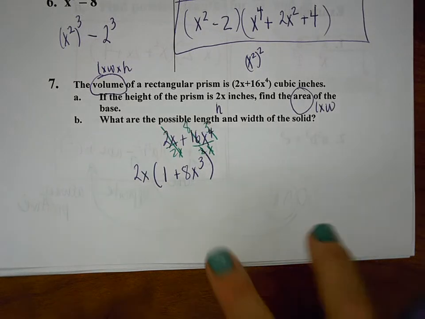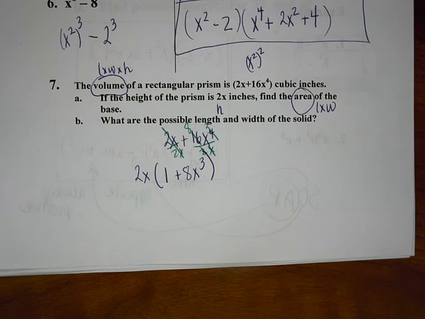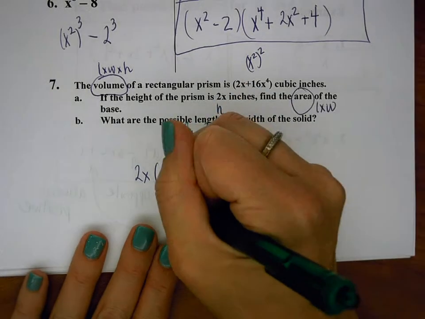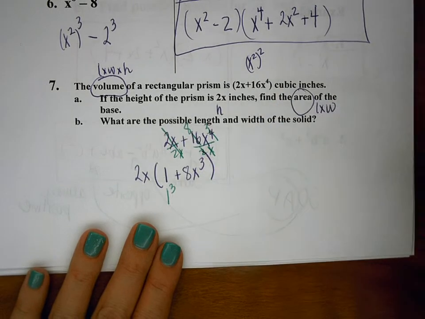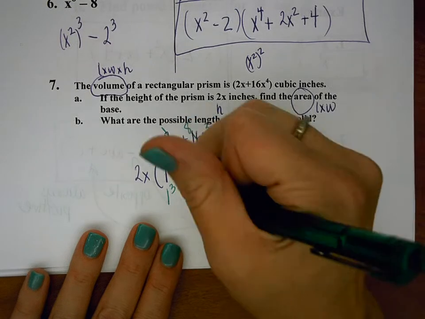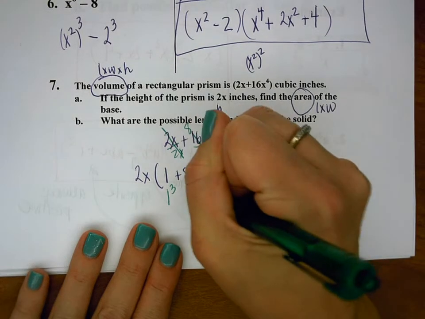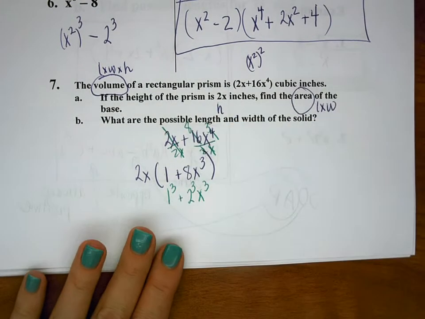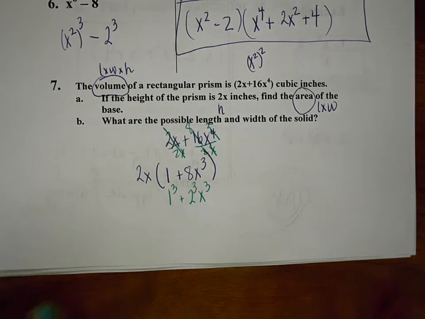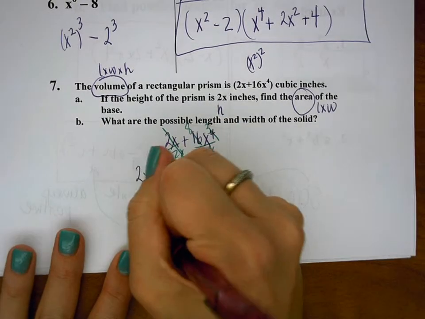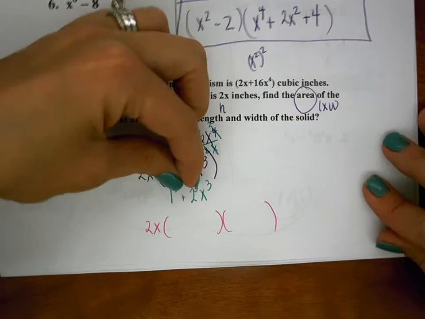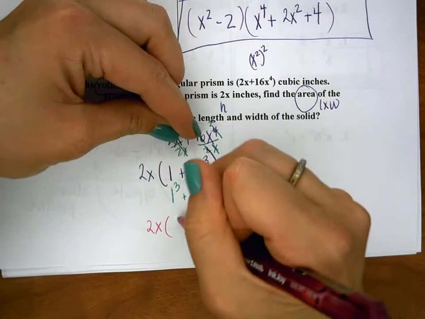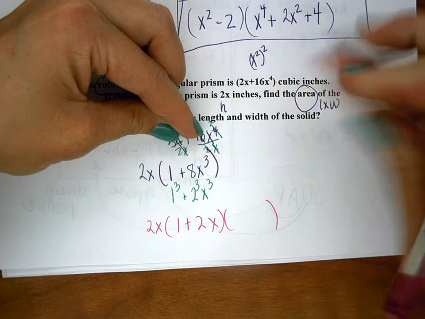So in order to factor this, I need to see if they can both be written as cubes. Can 1 be written as a cube? Yes, it's 1 cubed because 1 times 1 times 1 is 1. 8, can 8 be written as a cube? Yes, 8 is 2 cubed and then x cubed. So when we go to factor this, we still have our 2x. We make our 2 parentheses. The first one, we just take away all those cubes. And so you're left with 1 plus 2x when you take away the cubes.